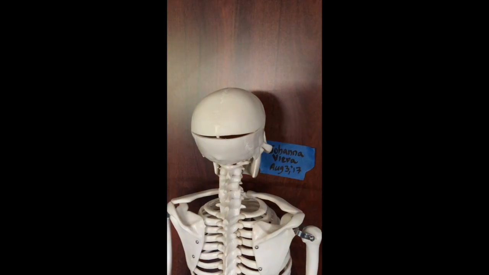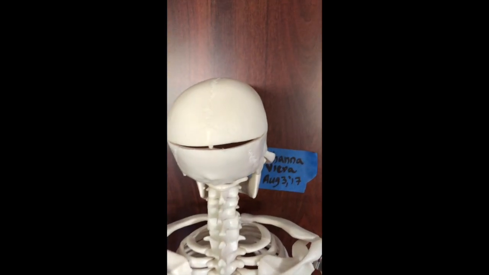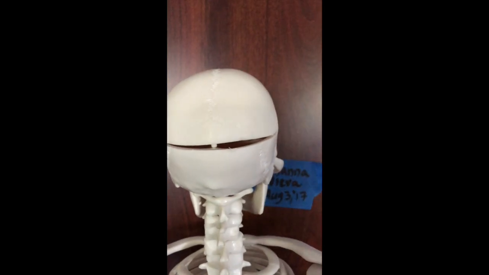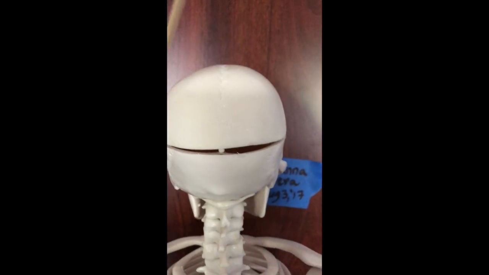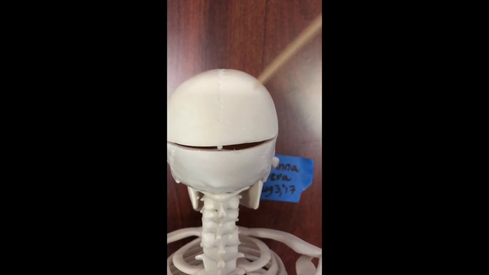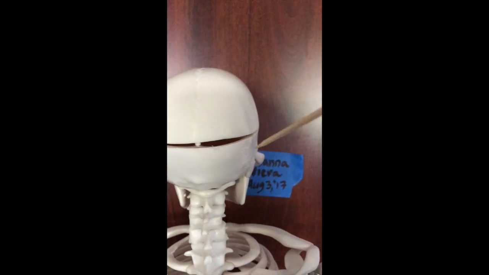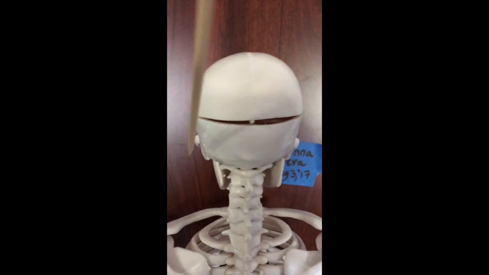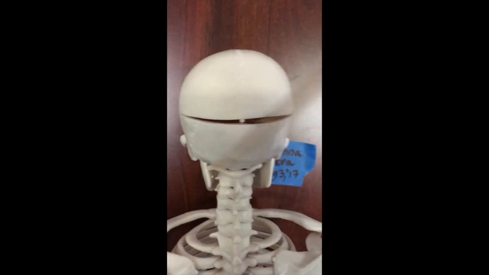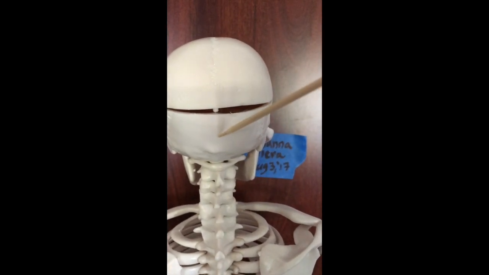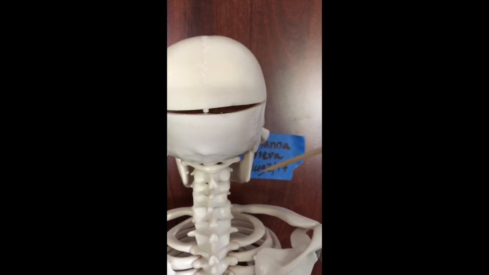The posterior skull, we see the parietal bones on each side, the temporal bones, the occipital, and the mandible.